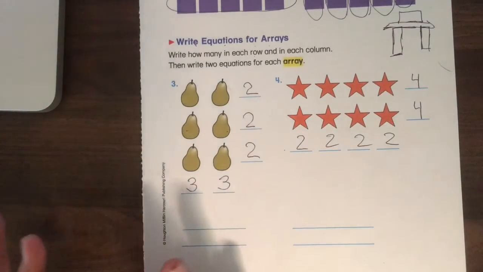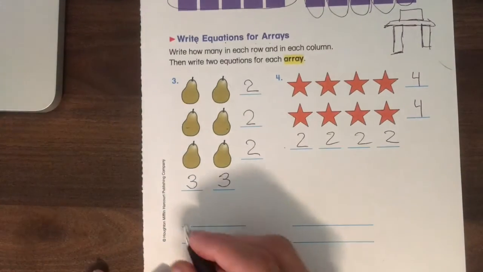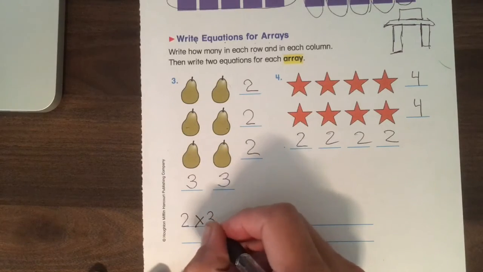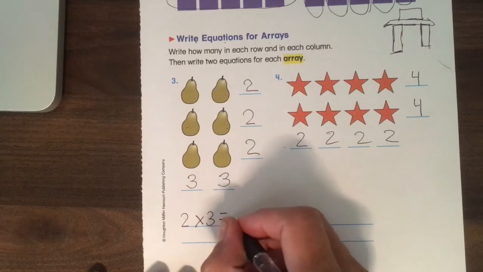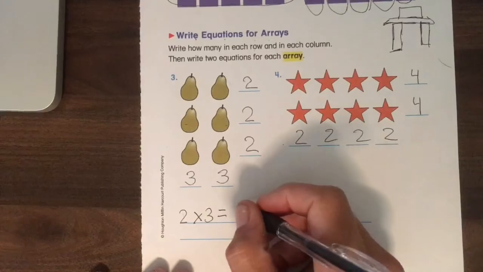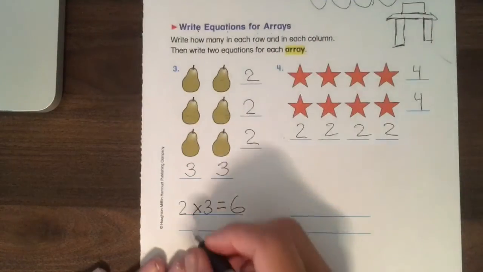And what you can do is start thinking about this as being multiplication. If you have 2 rows times 3 columns, that's going to give you a total of how many pairs? It's going to give you a total of 6. 1, 2, 3, 4, 5, 6.